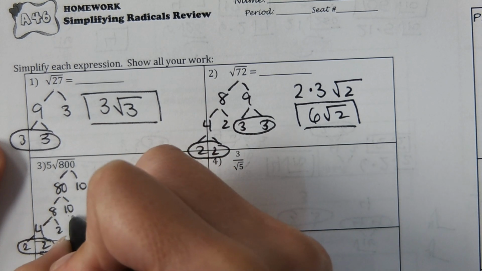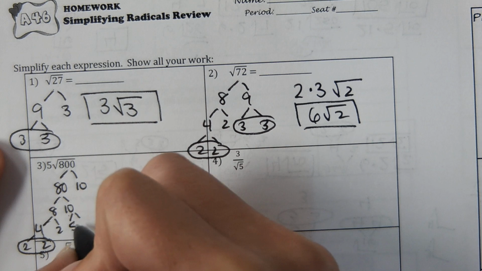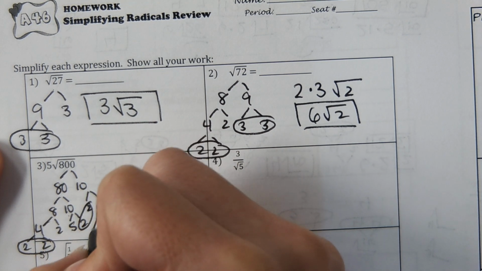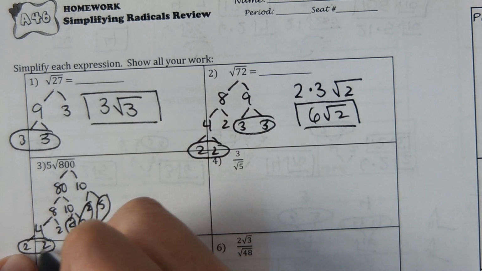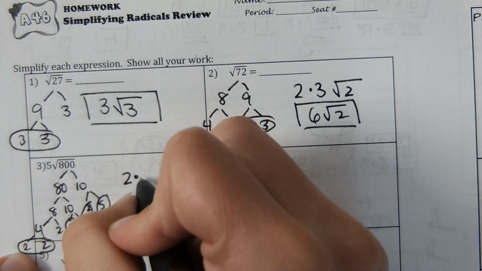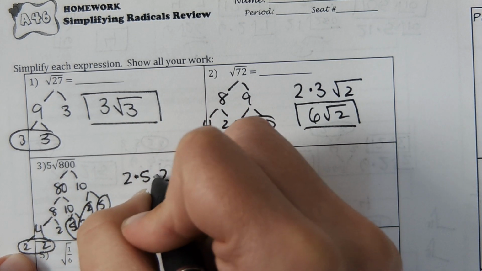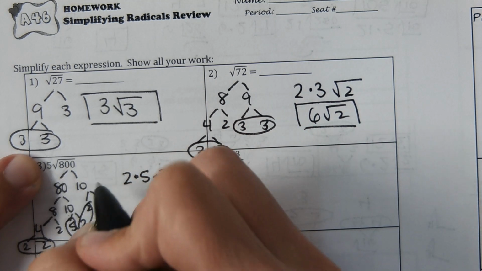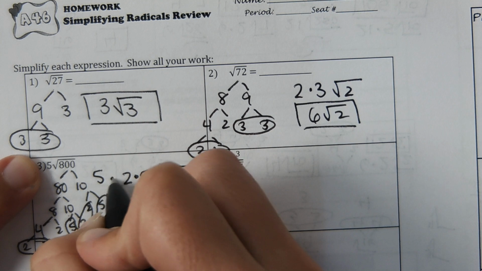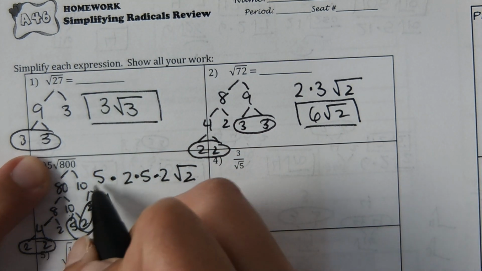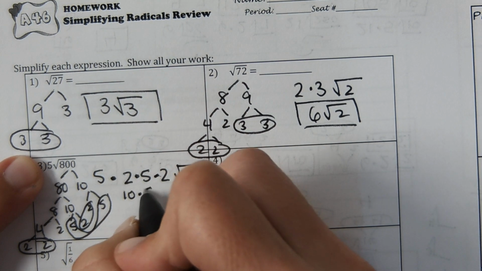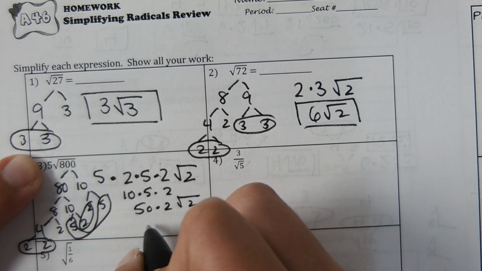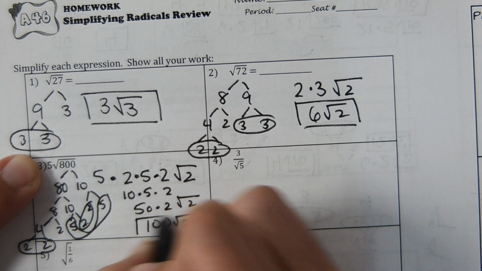So we got double 2s here, 5, 2, and 2 and 5. We got 2 2s and 2 5s here. So we got a bunch of doubles. So I got a 2, I got a 5, and a 2 I can take out, and left over in there is just a 2. Plus we have this original number right here, a 5, that we need to multiply on the outside. So 5 times 2 would be 10 times 5 times 2. So we get 50 times 2, we get 100 square root of 2.